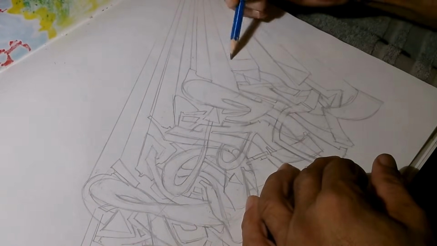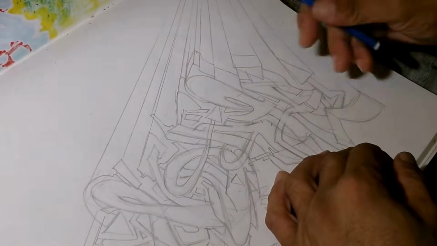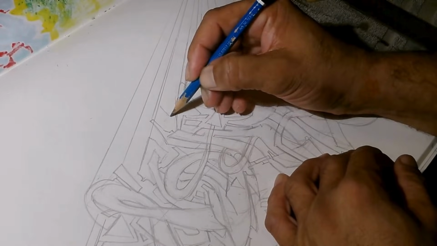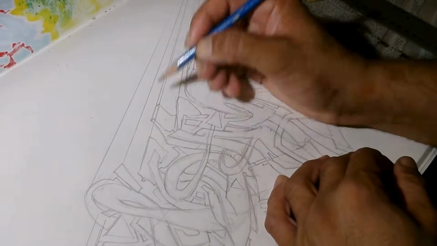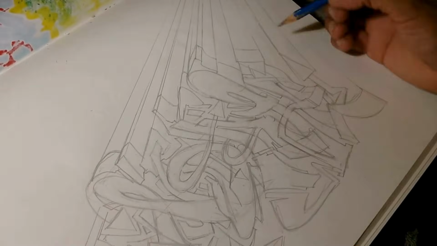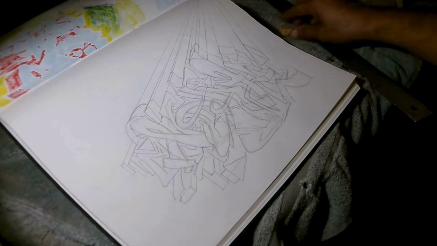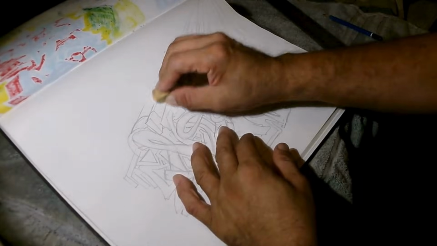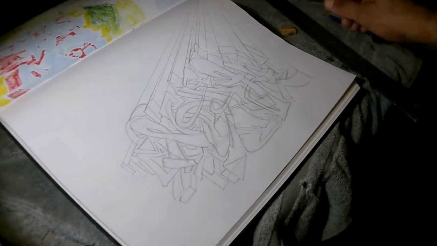The thickness of the block letters is your choice. If you want to learn more about perspective, check out videos on 1 point, 2 point, 3 point perspective here on YouTube.